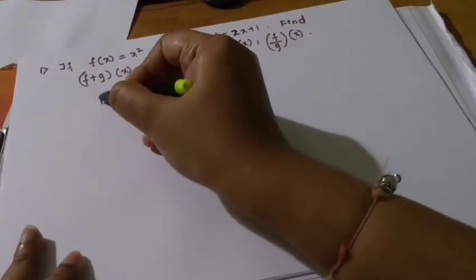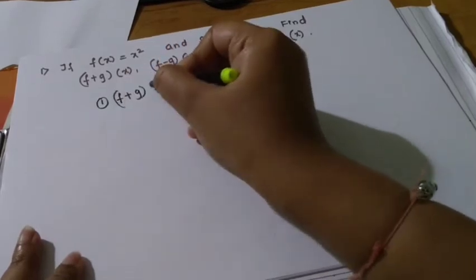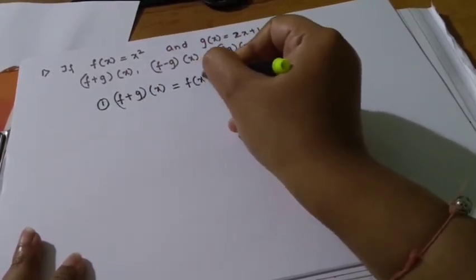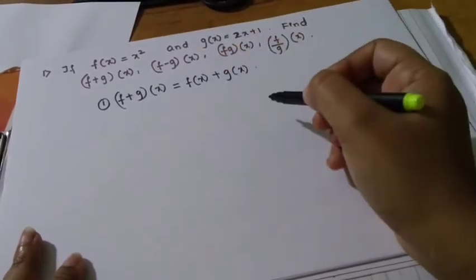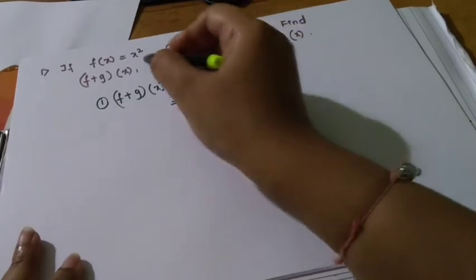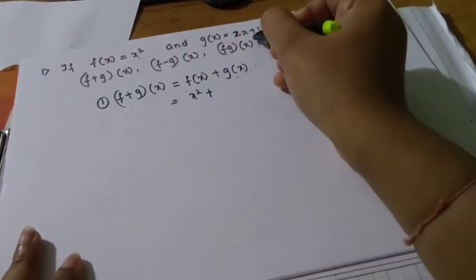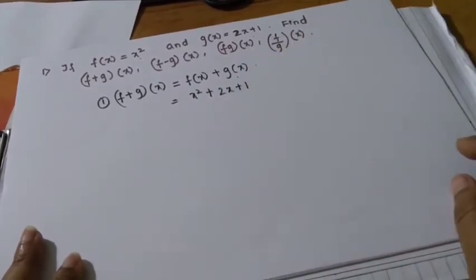So first, f plus g of x. This is equal to f of x plus g of x by the definition. Okay, so what is f of x? x square plus, what is g of x? 2x plus 1.